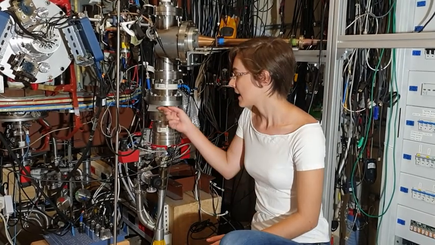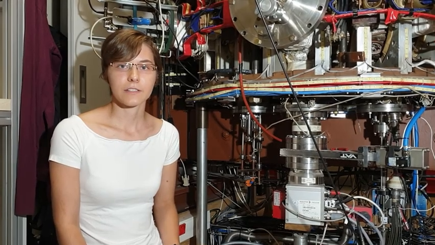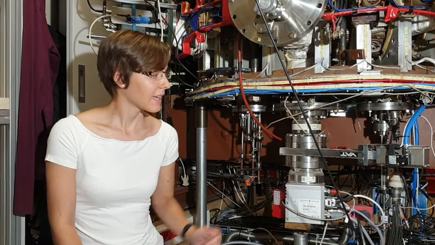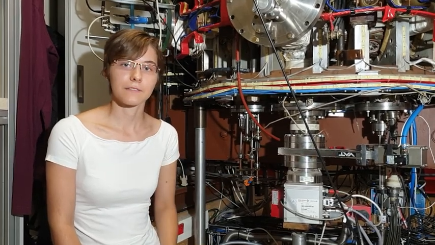This is the first of the turbomolecular pumps, and this is the pneumatic valve. We are on the other side of the tokamak, where the second turbomolecular pump is situated. Again, notice the pneumatic valve.